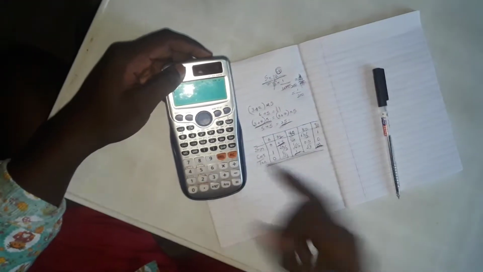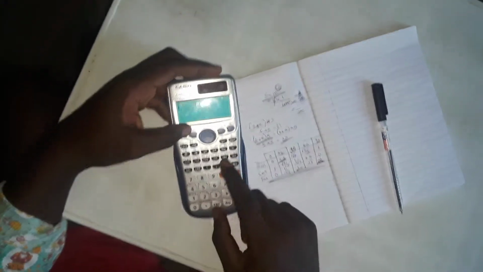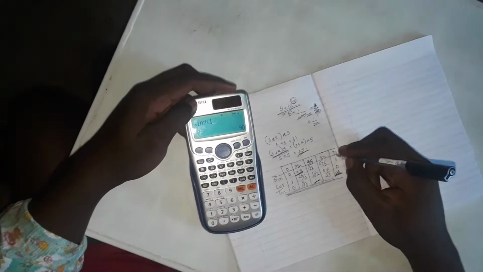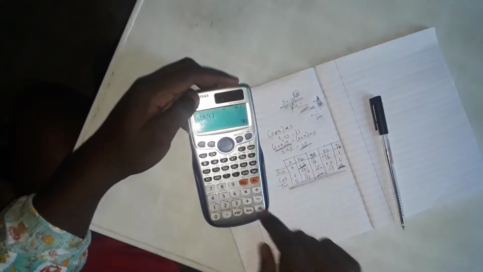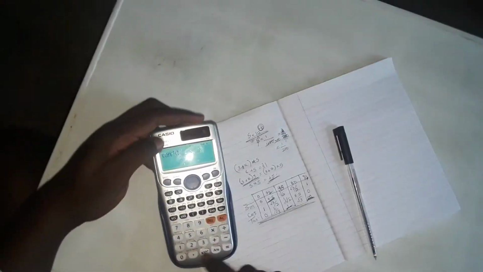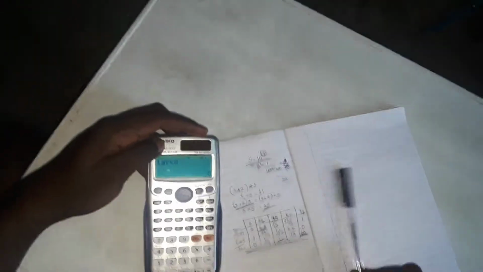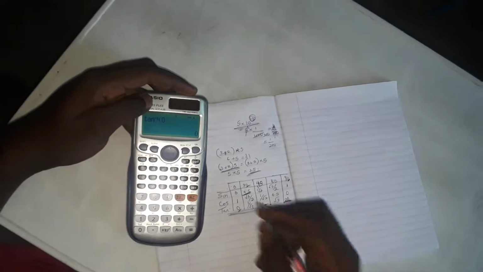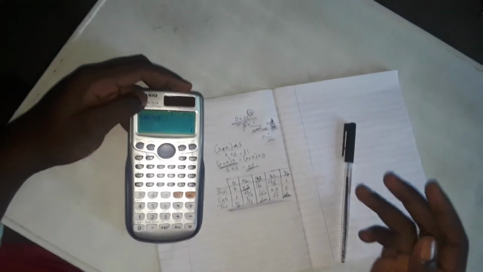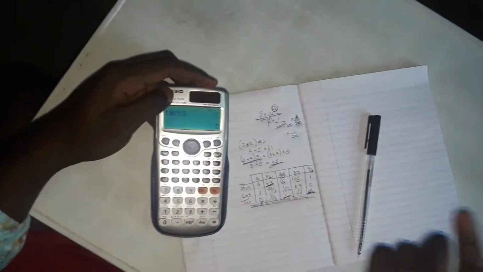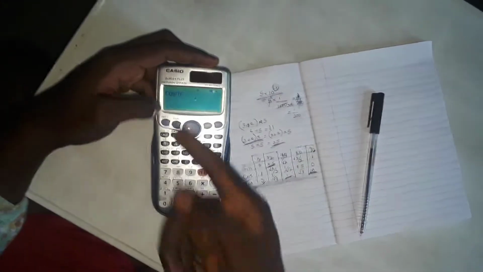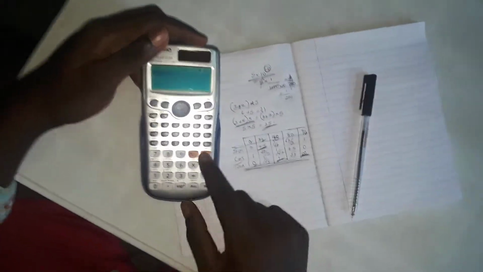If I want to get the sine inverse of 1, I can just say shift sine inverse of 1 is what? 90. Just this 90 here. If I want to get the tan inverse of 0, shift tan inverse of 0 gives me 0, which is this 0 over here. Basically that's just it. If you want to get the cos inverse of a number, you just use the shift and use the cos. Basically it returns the cos for you.